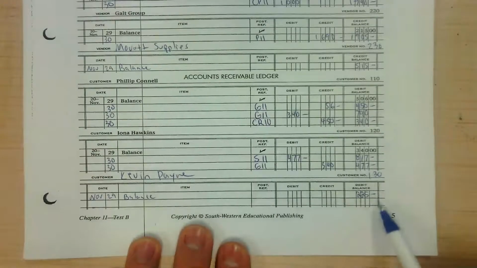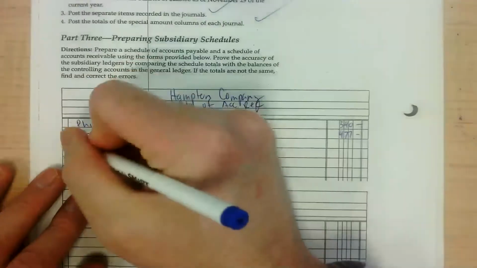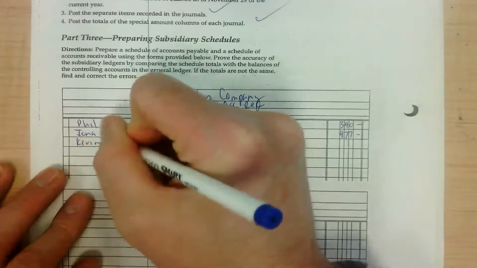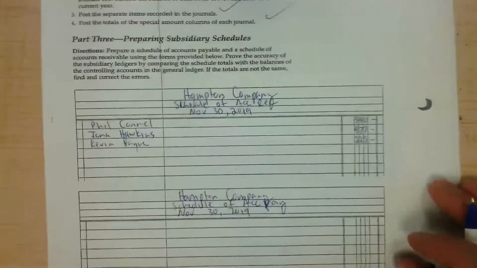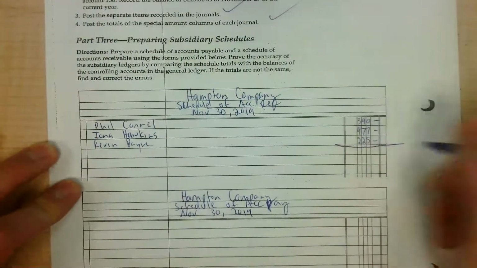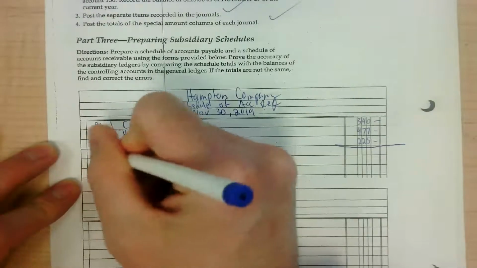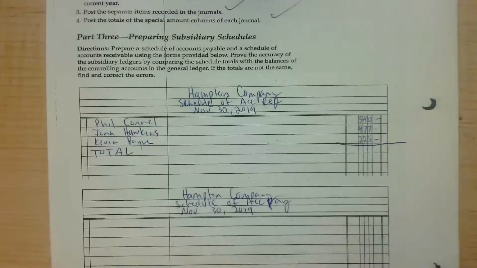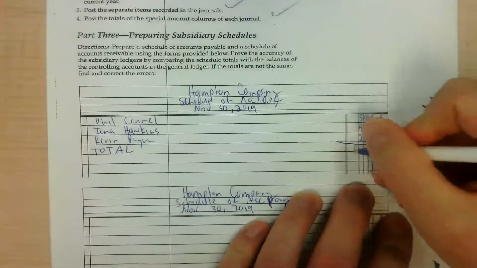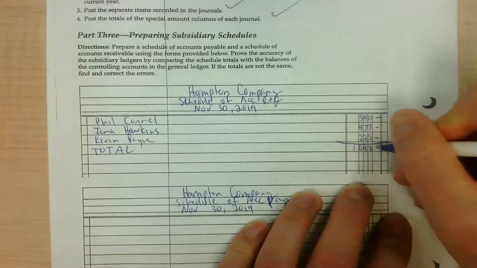And Kevin Payne has a 225. Put one line under and add them up. Someone go ahead and add those up for me, please. 1,042.